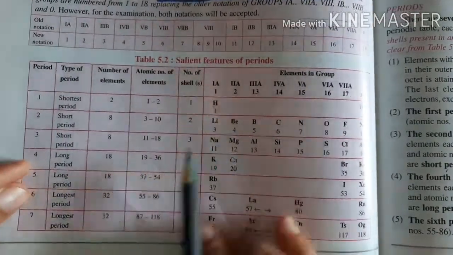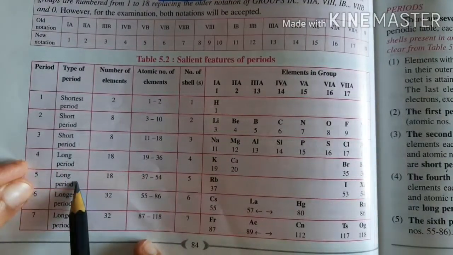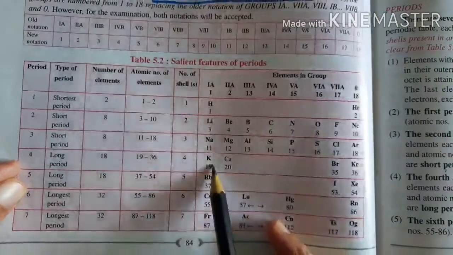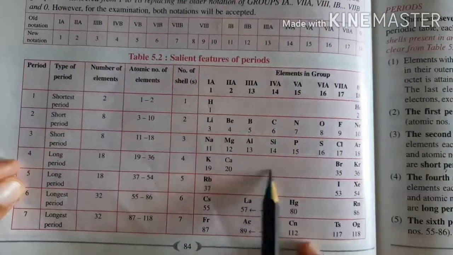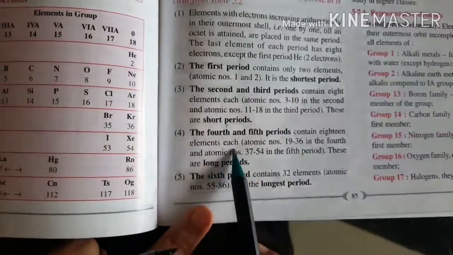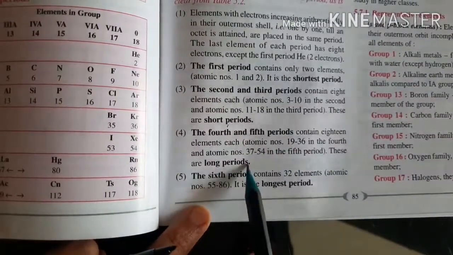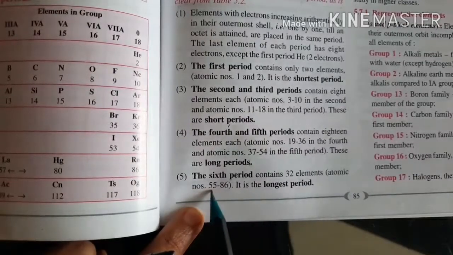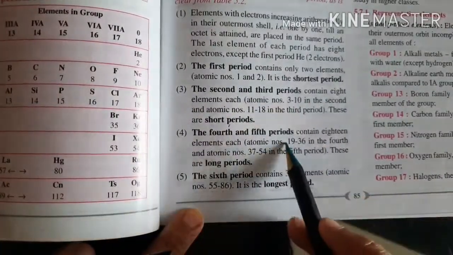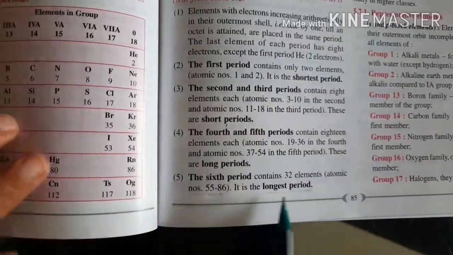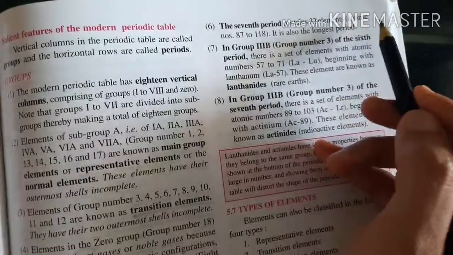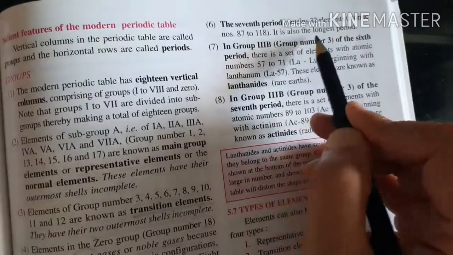Now the 4th and 5th periods are both known as long periods, which have 18 elements each: 19 to 36 and 37 to 54, potassium to krypton and rubidium to xenon. Now the 6th period contains 32 elements, atomic numbers 55 to 86, and it is the longest period. So: shortest, short, short, long, long, then longest and longest. The 7th period is also considered a longest period because 32 elements are present in it, atomic numbers 87 to 118.